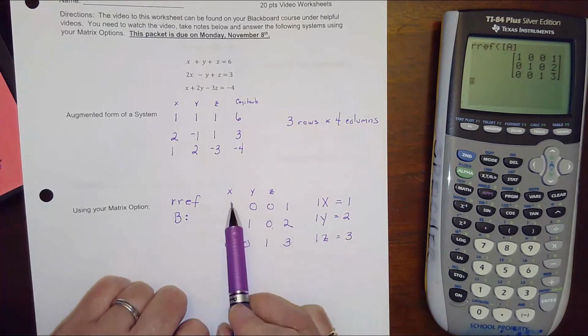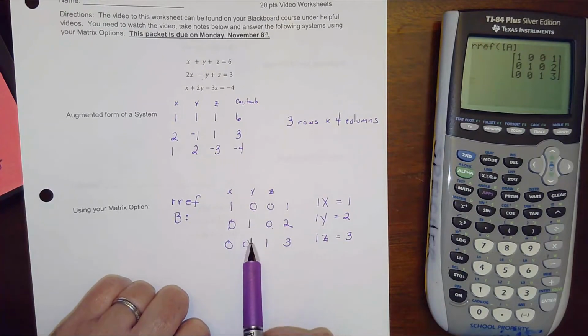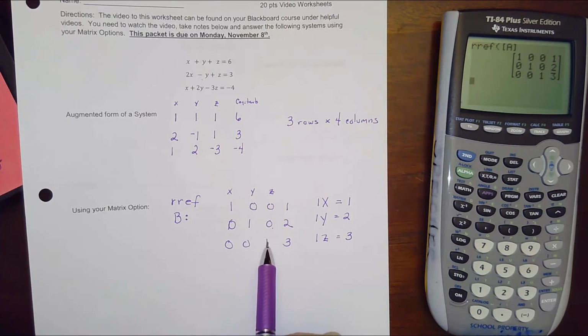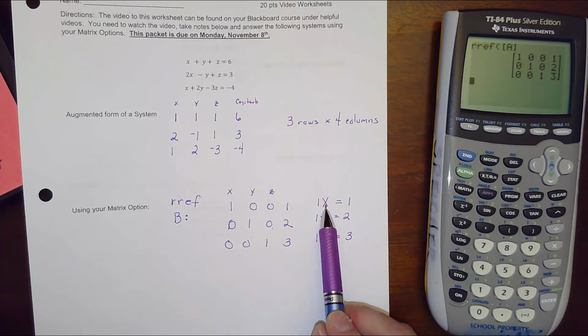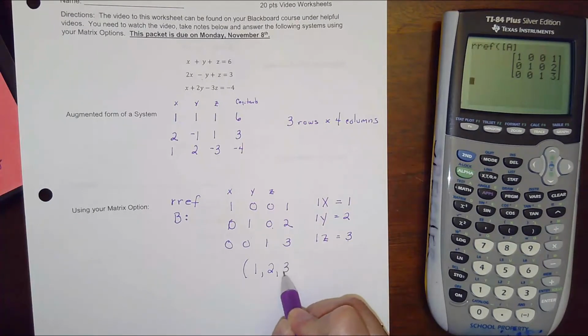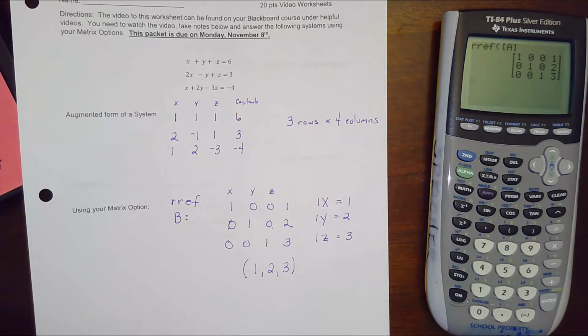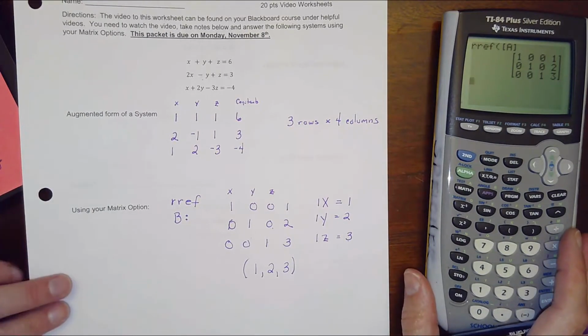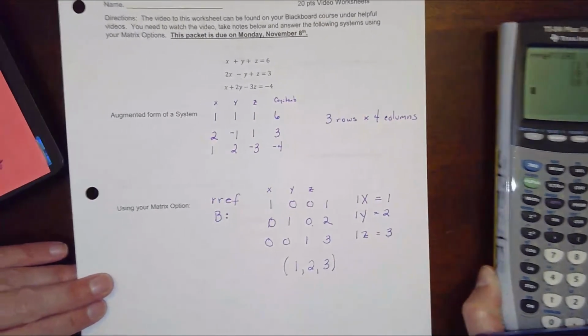3. Remember, these were the coefficients to x, these are the coefficients to y, and these are the coefficients to z. So x equals 1, y equals 2, and z equals 3. And it's as simple as that. It's called reduced row echelon form.